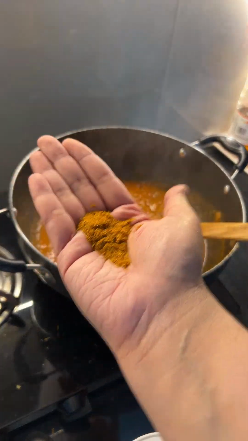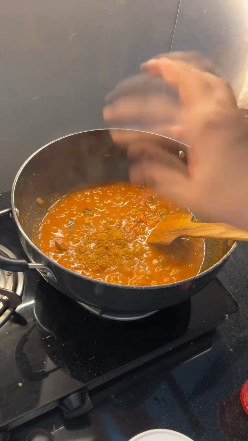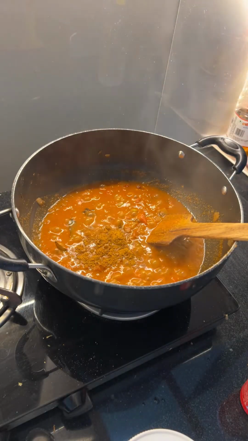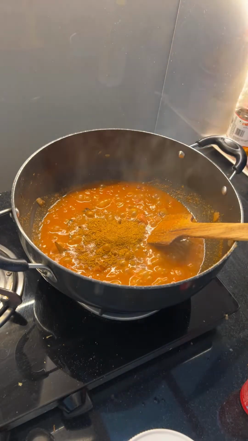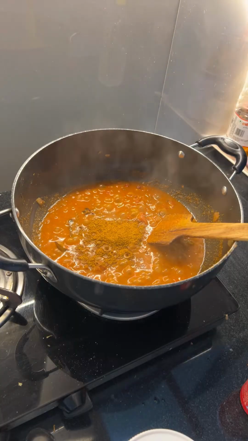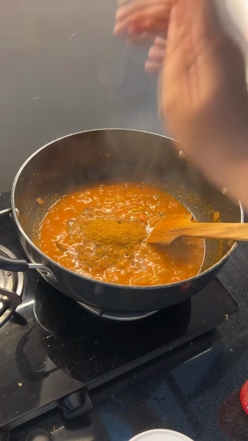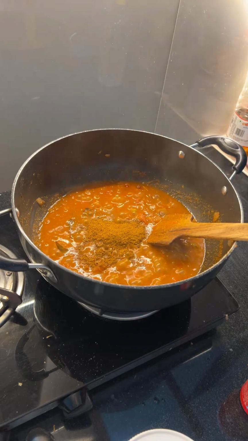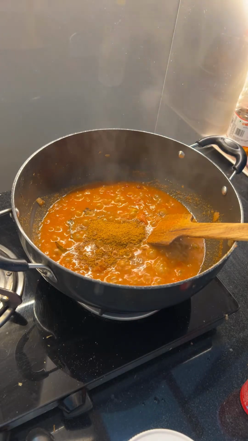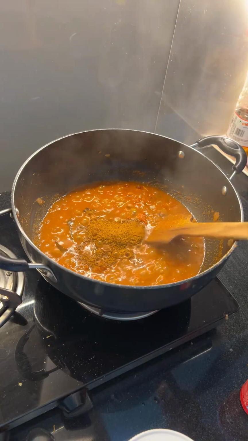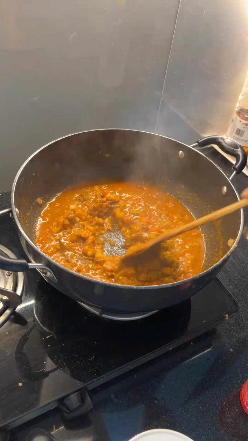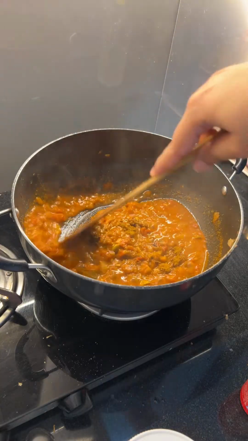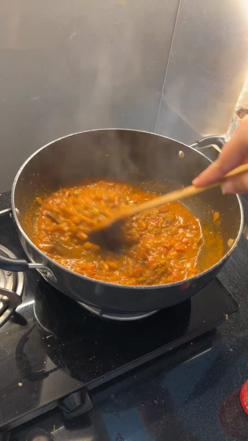Now this is some of my meat masala or chicken masala. I keep it prepped. Now I know I'm making eggs, and you get egg curry masala also in the stores, but I like the chicken flavor egg curry. So this is meat masala. It's really tasty, and it adds to the flavor. You can totally skip it, but because I make it this way every time.